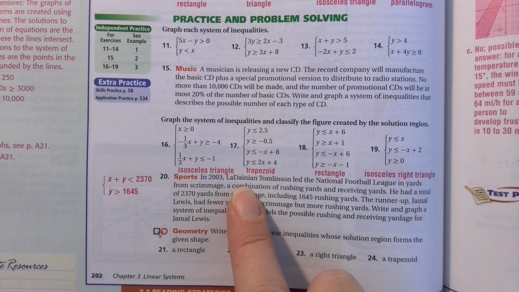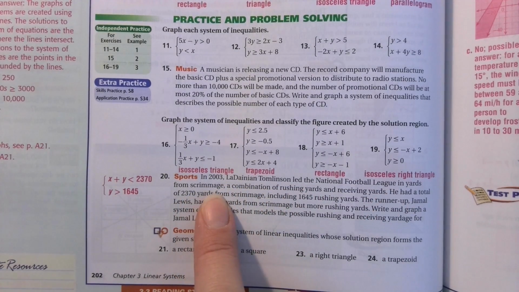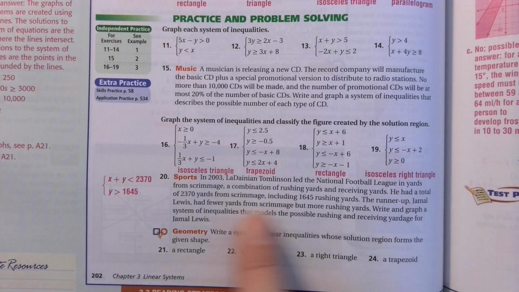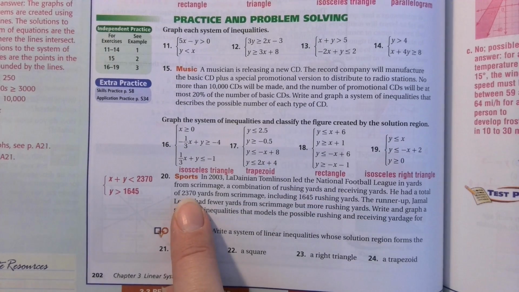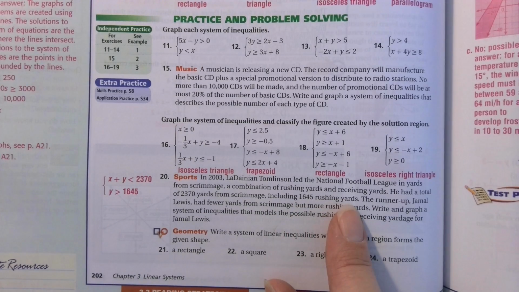In 2003, LaDainian Tomlinson led the National Football League in yards from scrimmage, which includes rushing and receiving. So he had the record. He had a total of 2,370 yards from scrimmage. So if we add up these, he gets 2,370 total, including 1,645 rushing yards.